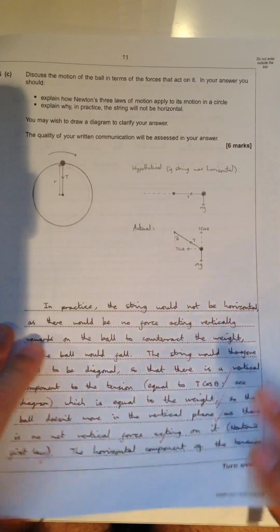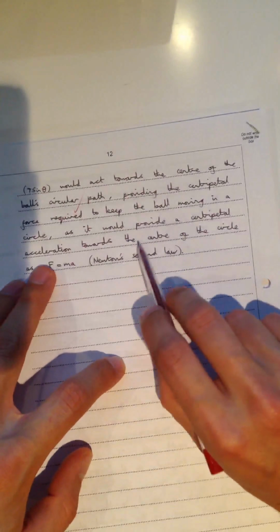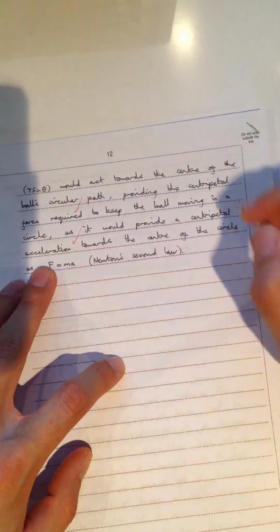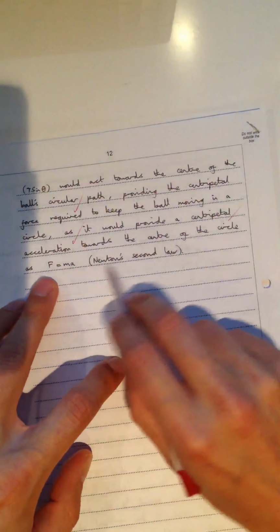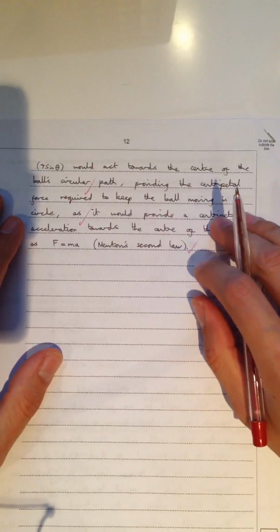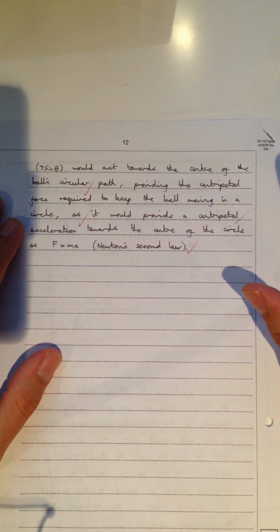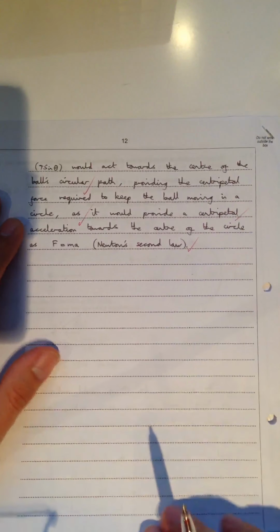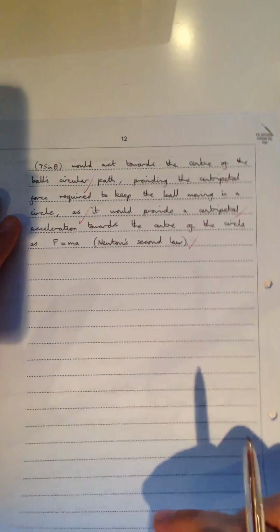And you've also said the horizontal component of the tension is what's providing the centripetal force. Centripetal acceleration toward the center of the circle, and then you've stated Newton's second law. It's a really good answer. It would definitely be worth at least 5 marks, maybe 6. The only thing you haven't talked about is Newton's third law, but I'm going to go through that in the lesson. Overall, this is really good work, Sam.